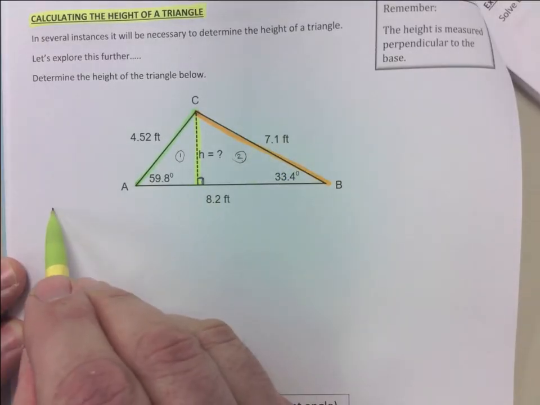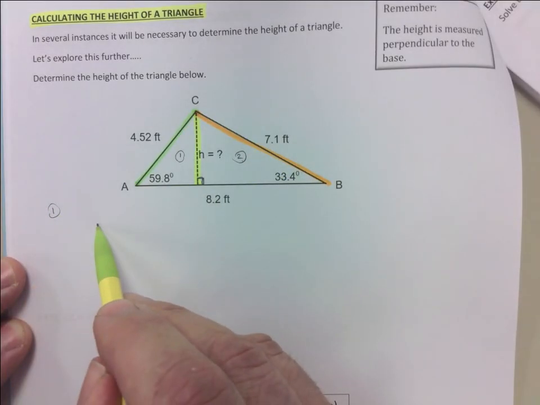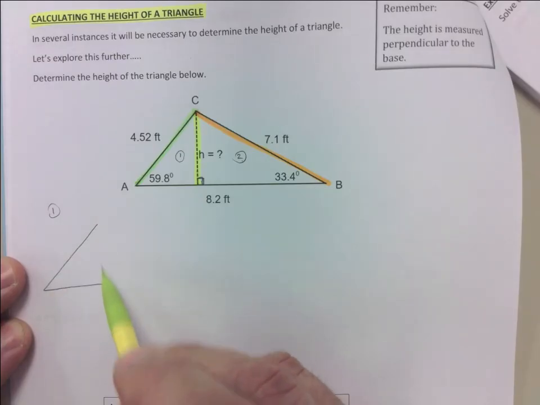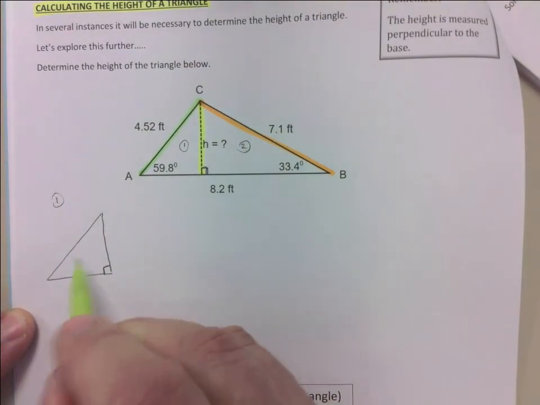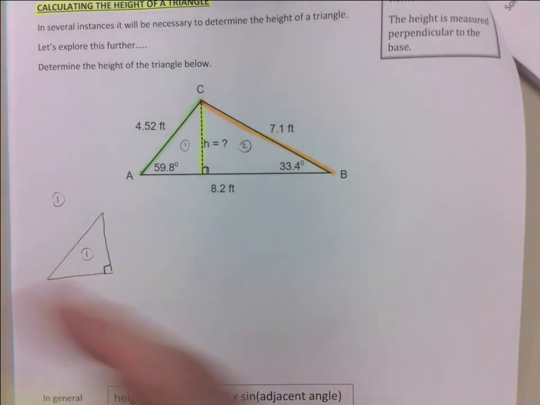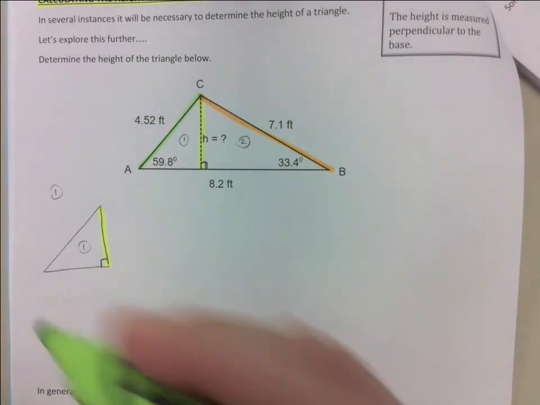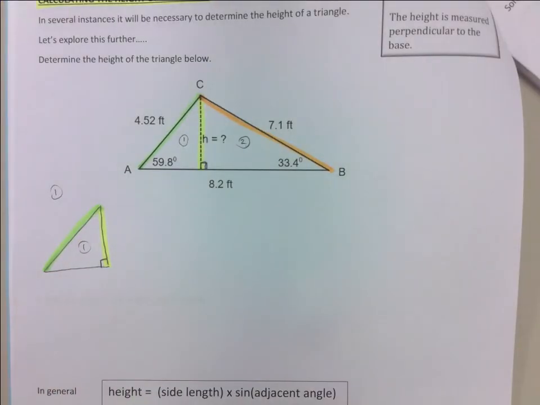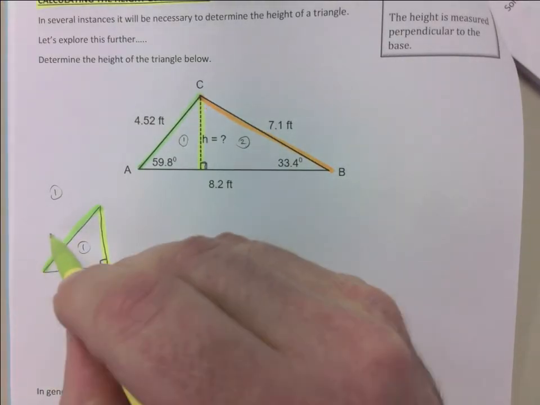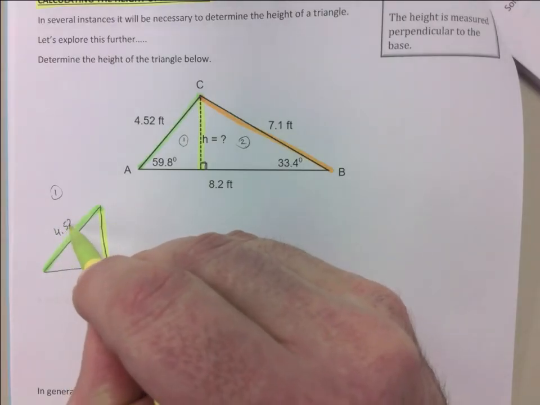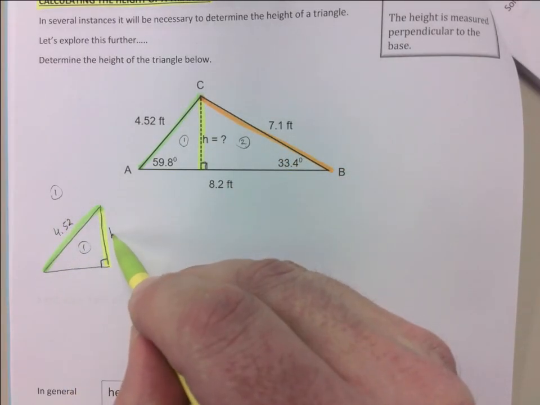Okay, so if we deal with this first one, let's copy that out. Let's cut it out. Okay, you have a 90 there. This is triangle number 1. We highlight the height. We highlight the diagonal. This is 4.52. This is height.